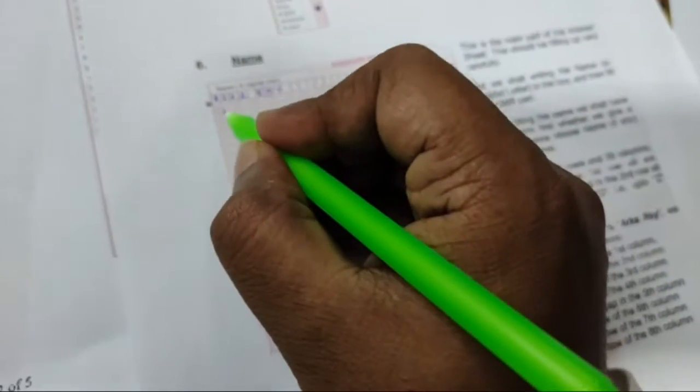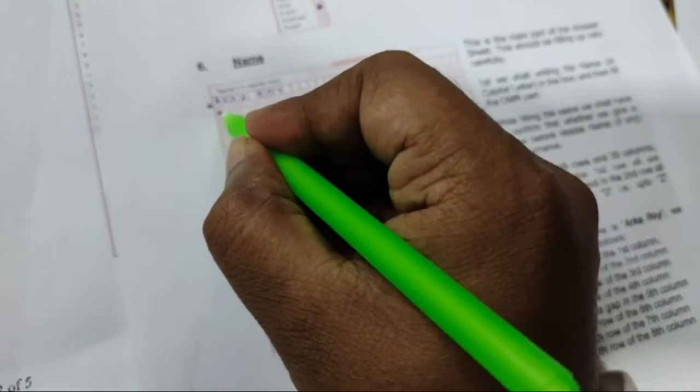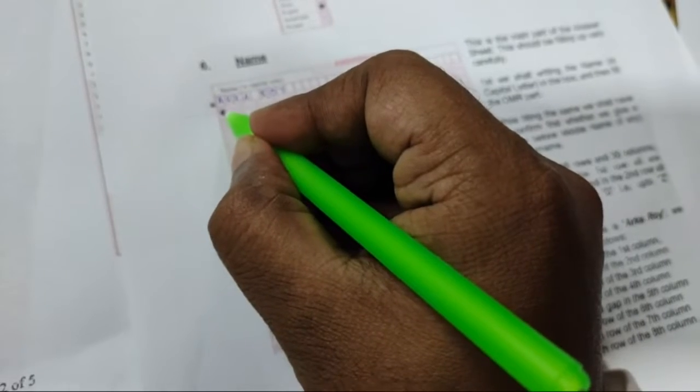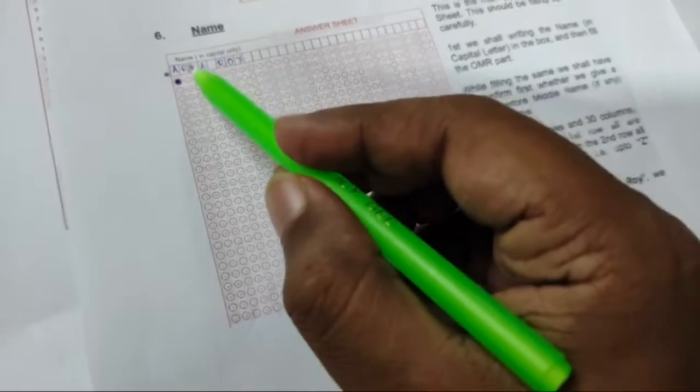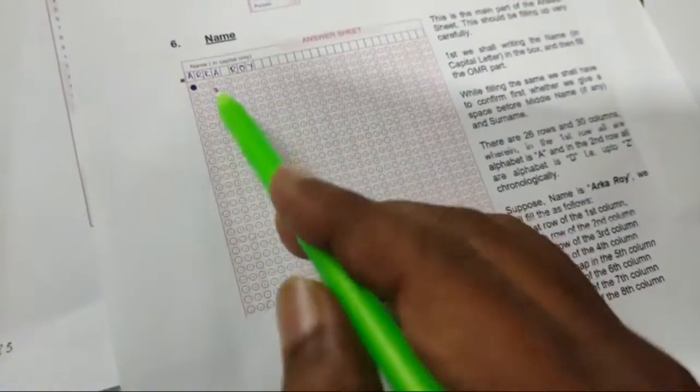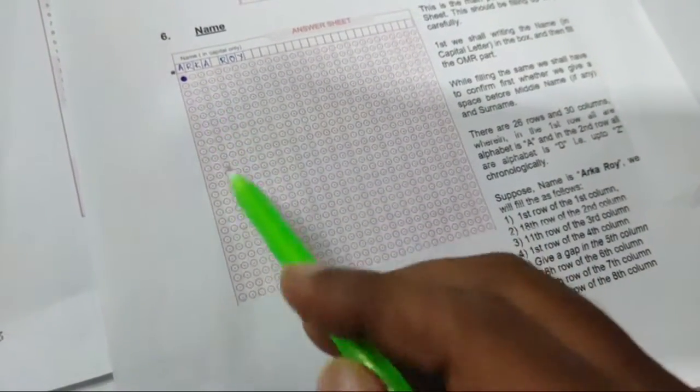So A, first of all, A is over here. Very good. We can write A over here and circle it. And now we have to find R. Over here, there will be 26 columns, but all those columns are not shown here. So you have to find R in the second row over here.